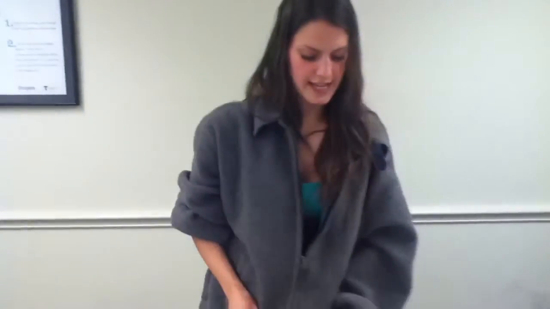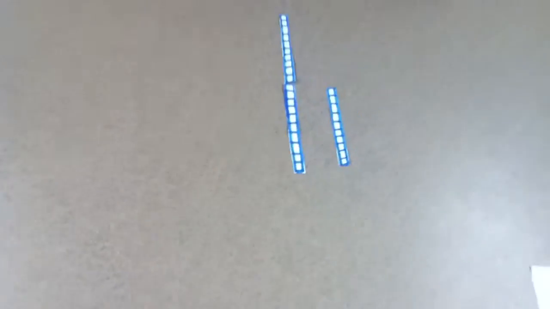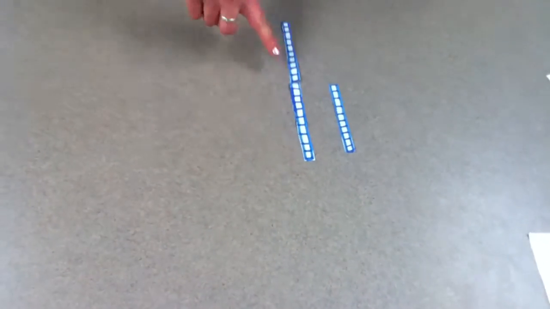So if we stack, we can count this as 10, and we also know that this equals 10. If we add another 10 on top, that will be 20, right? So 10, 20. We are now at 20.